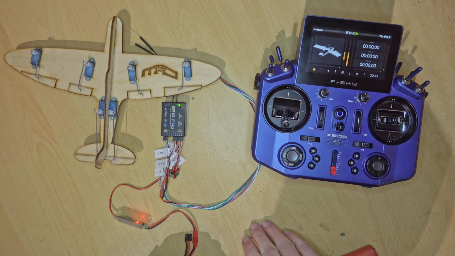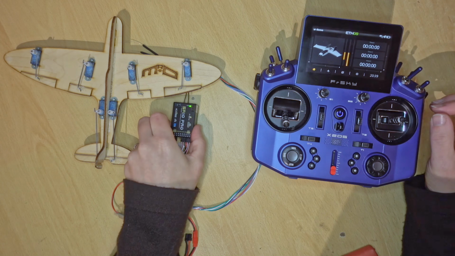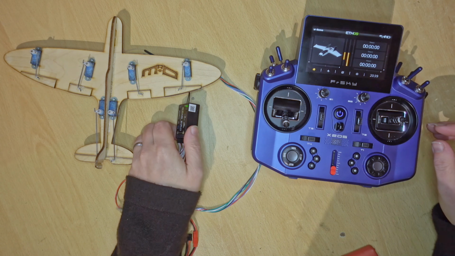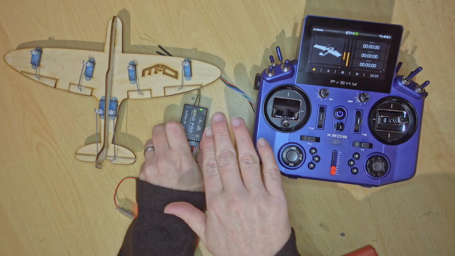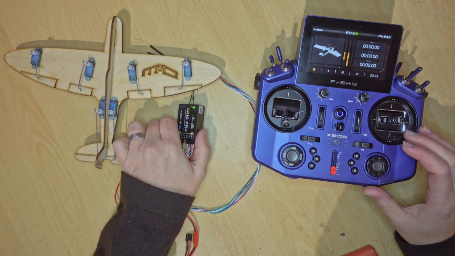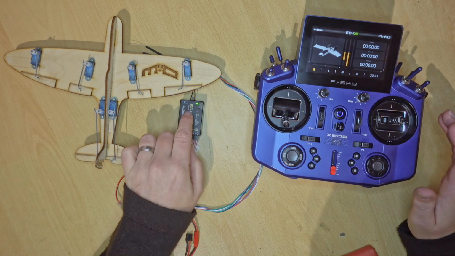Right, so that's basically everything set up. So what I'll do is I'll just show you these modes. Obviously, I've shown you the self-level before. In the middle is stabilisation. So you notice if I bank it right over, it's not trying to correct the plane. It's just taking out little movements from wind. And then also we have the full manual control with no stabilisation whatsoever.